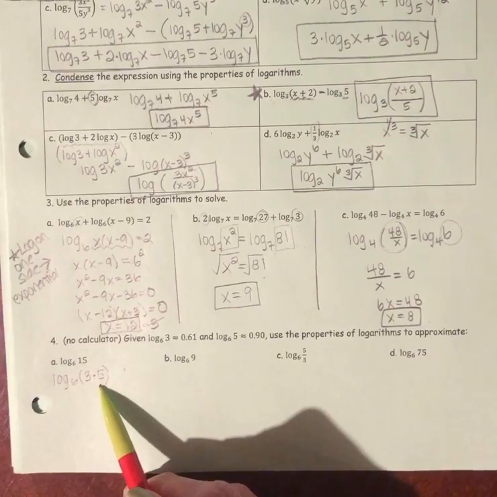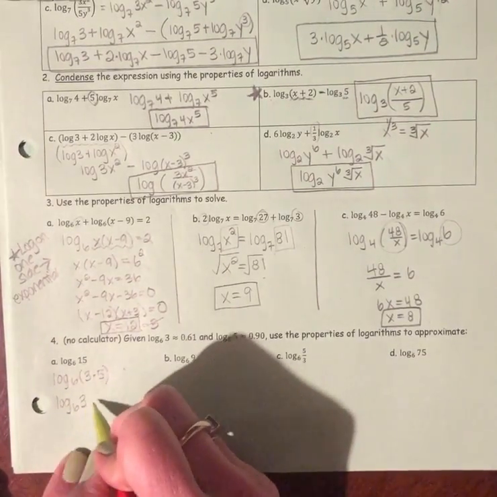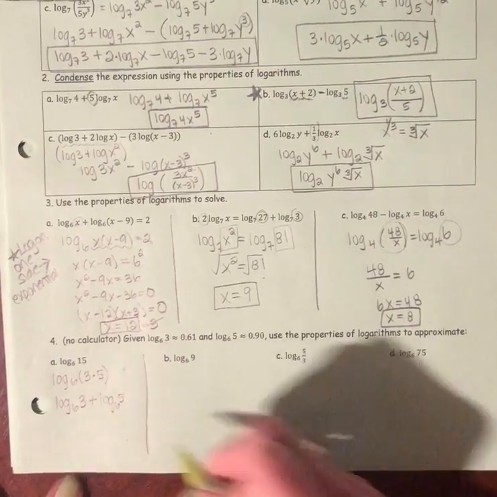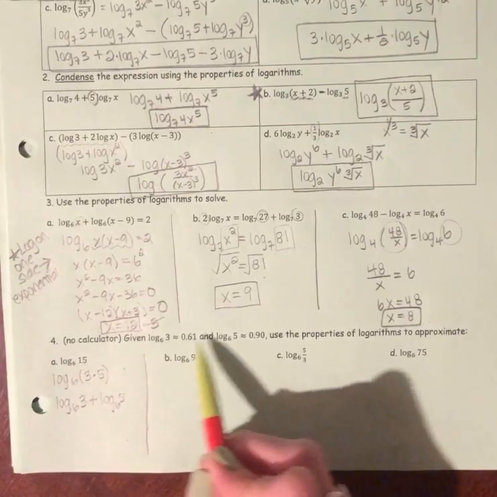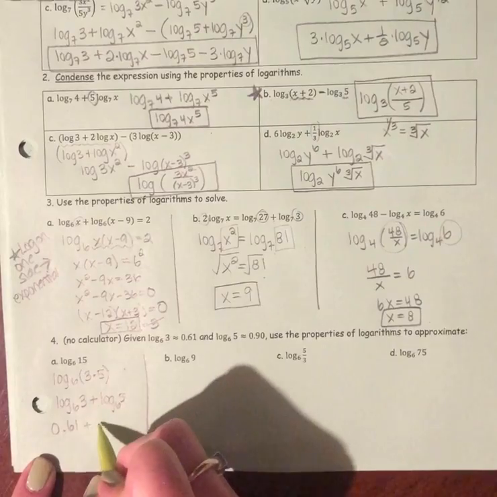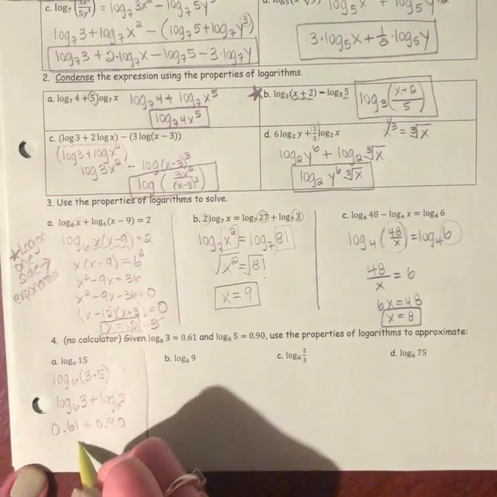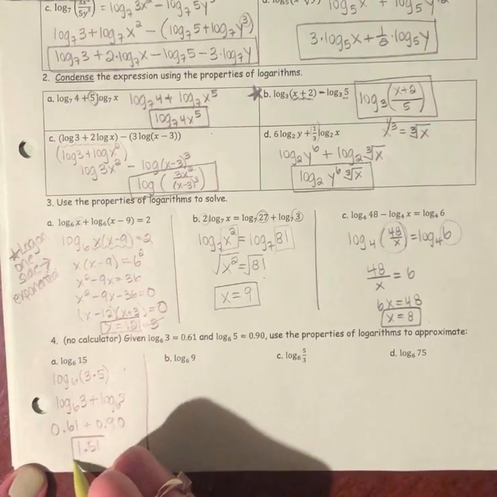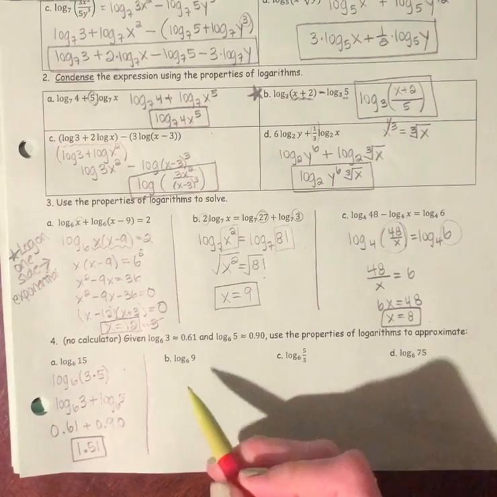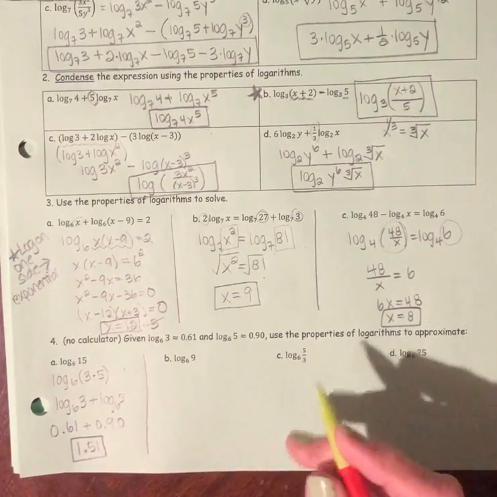Once I rewrite it, then I use the properties. So this becomes log base 6 of 3 plus log base 6 of 5. I have each of those values. So I really just have 0.61 plus 0.9. And then I just add them together. So the value is 1.51. Okay, so again, I'm rewriting the value using only a 3 and a 5 because that's all I gave you.